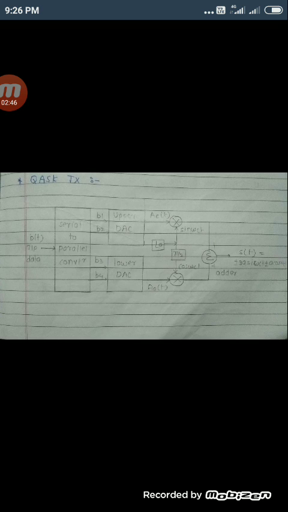Next, this is the block diagram of QAM, that is, quadrature amplitude modulation or quadrature amplitude shift keying. We will see the modulator or transmitter of QAM with the help of this block diagram, one by one. We apply the input binary data, b(t), as the input signal to the serial to parallel converter. The serial to parallel converter converts the serial data into parallel digital data. If you consider n equal to 4, then the total number of symbols will be 16. Accordingly, the serial to parallel converter converts the serial data into parallel data, that is b1, b2, b3, b4, and that is applied as input to the digital to analog converters.